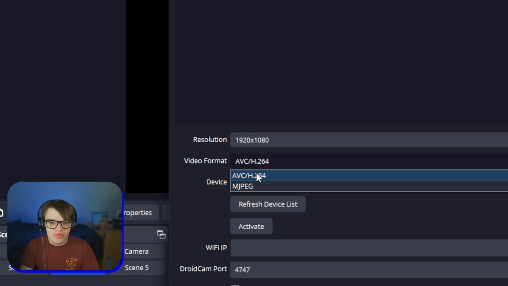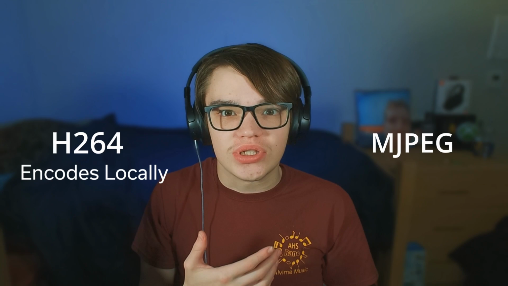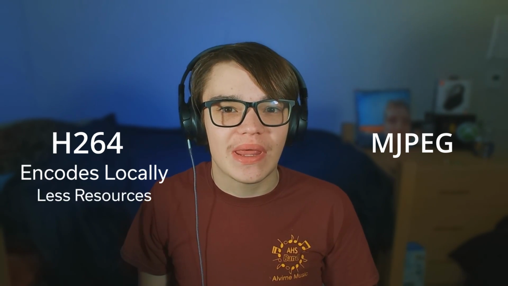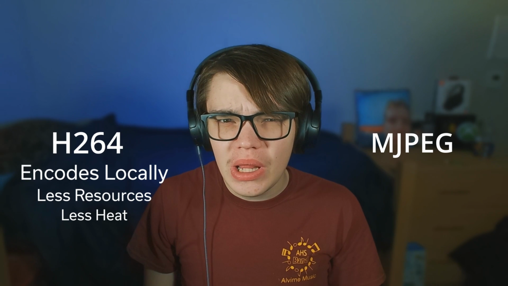Keep it at H.264. The difference between H.264 and MJPEG is that H.264 encodes on your computer, meaning it uses fewer resources on your phone, and your phone's battery will last a little bit longer. And by that, I don't mean percentage, I mean health-wise. Your phone will have a longer lasting battery if you use H.264, as it's also a better encoder.